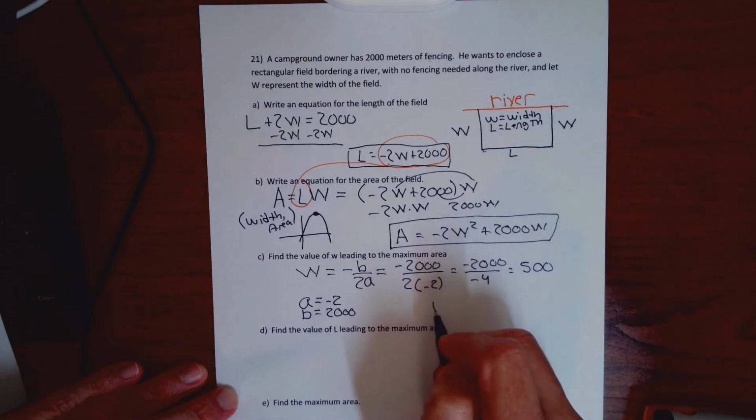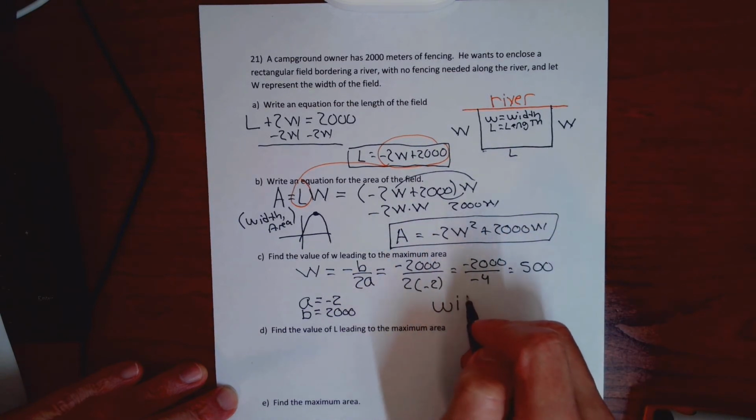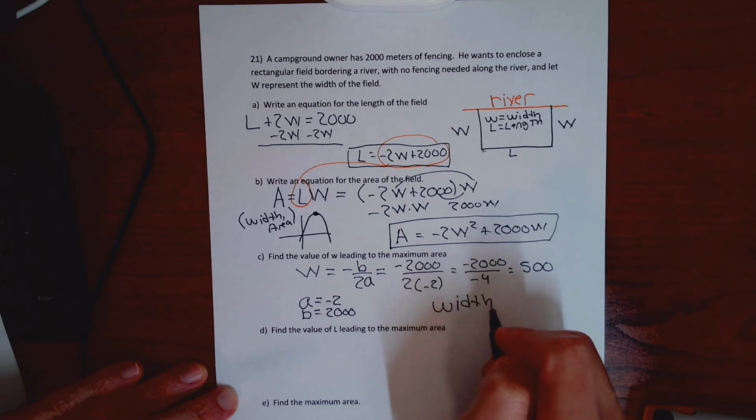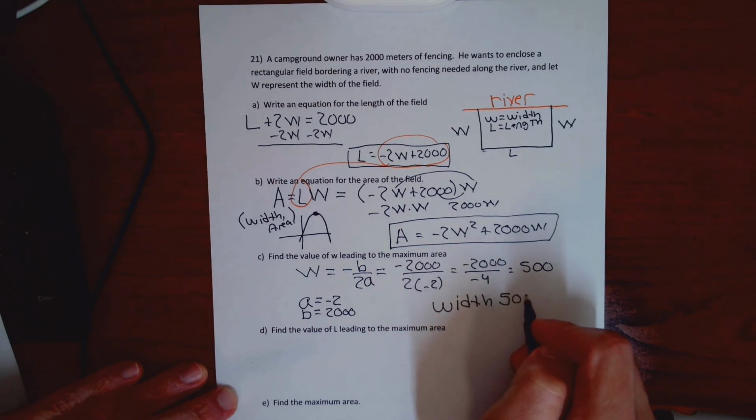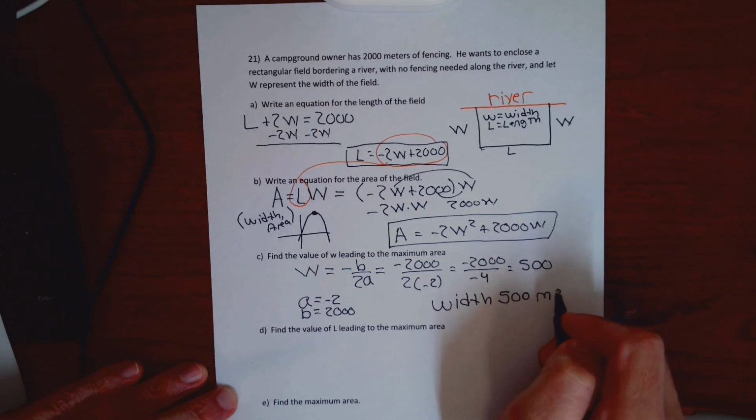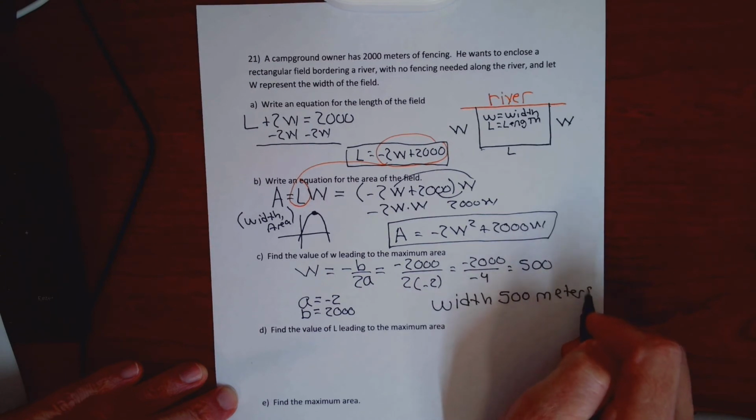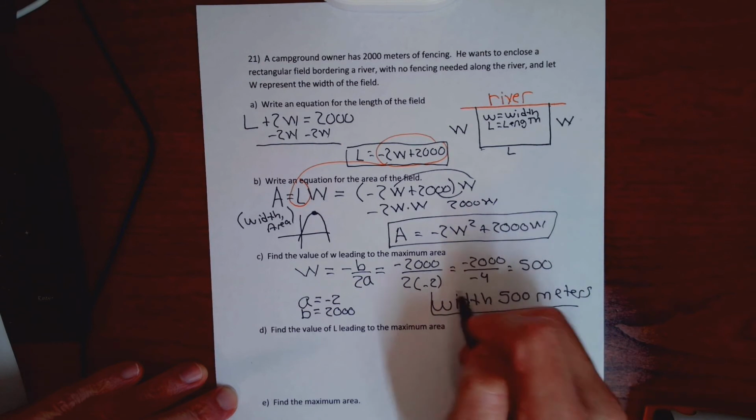When I go to write my answer, I should probably at least write the word width. The number is going to be 500, and the units are meters, and it's not square meters until you get to the area.